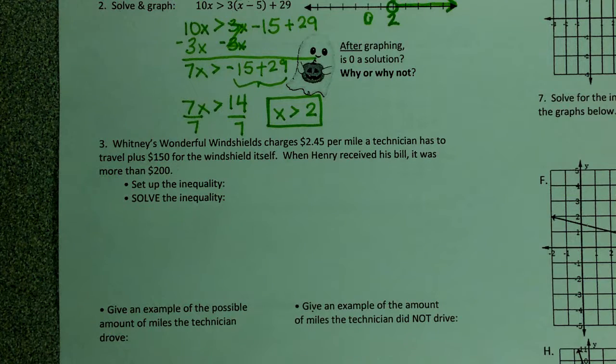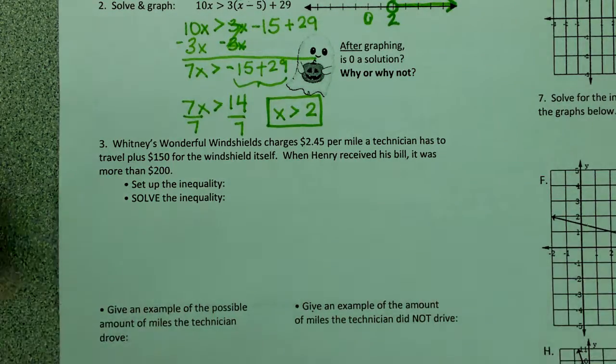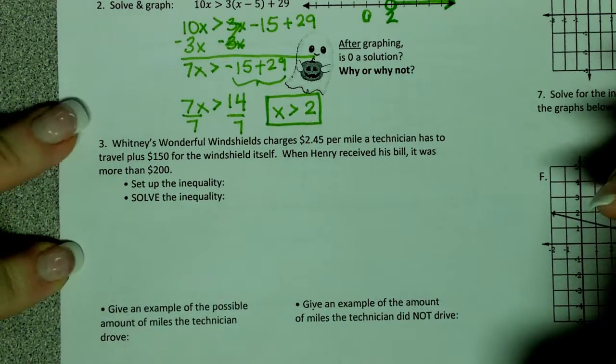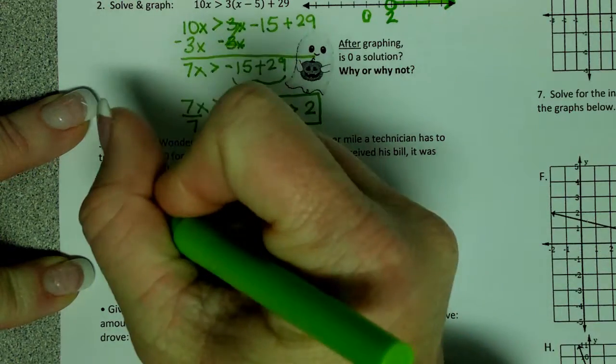Per mile, a technician has to travel plus $150 for the windshield itself. When Henry received his bill, it was more than $200. So we need to set up an inequality. This "more than" tells me that my inequality is greater than, like this, right?